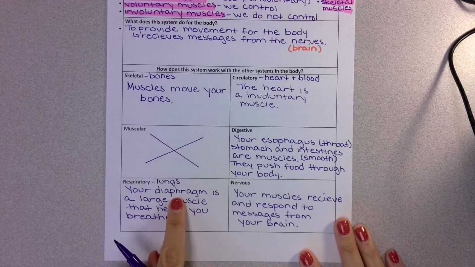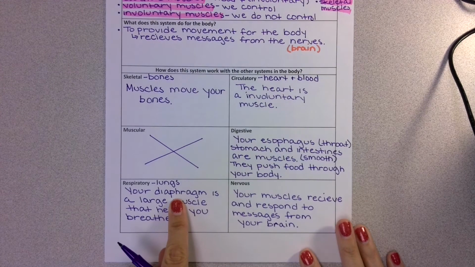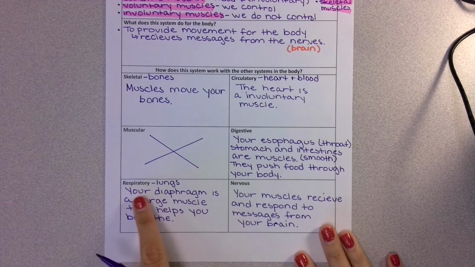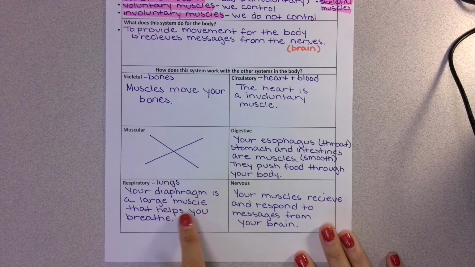Okay. Then your respiratory, this is your lungs. Your diaphragm, it's on the bottom of your rib cage. If you suck in really deep and open your rib cage as far as you can, well, the muscle that's opening the bottom of your rib cage is called your diaphragm. Everybody say diaphragm. Okay. So your diaphragm is a large muscle that helps you breathe.